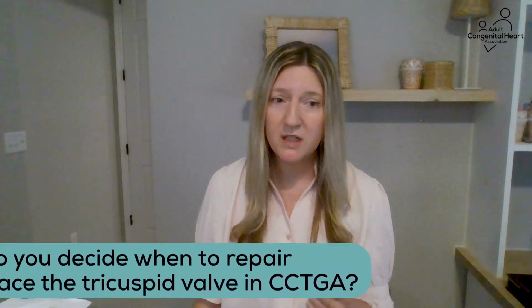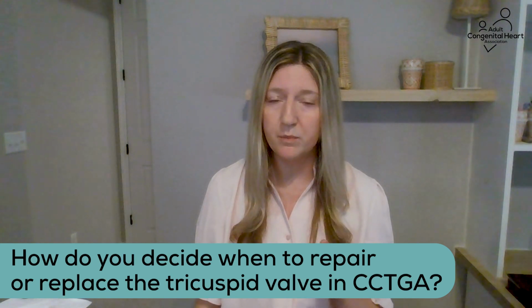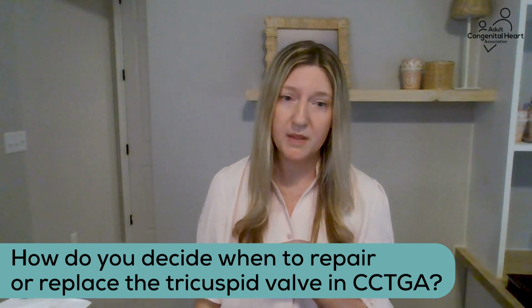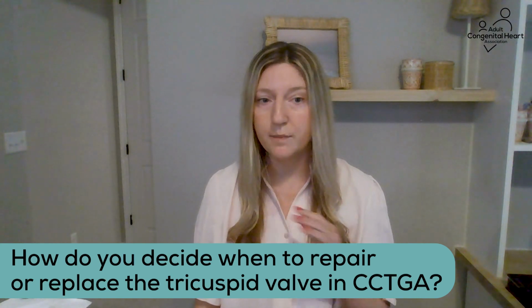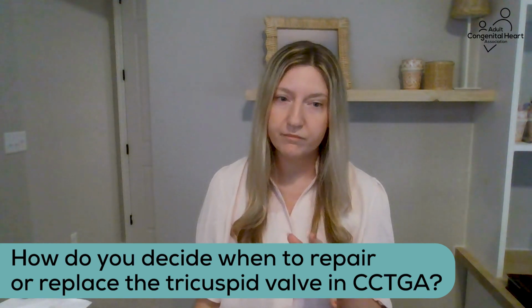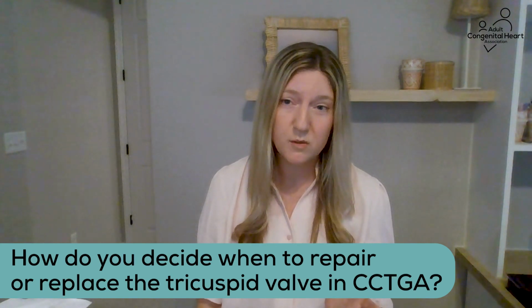Well, thank you for that explanation. You said something that I appreciate about the tricuspid valve when you described it as the main door. How do you decide when to repair or replace the tricuspid valve? And do tricuspid valve abnormalities increase the risk of heart failure as well?